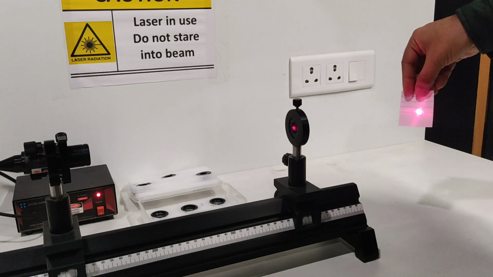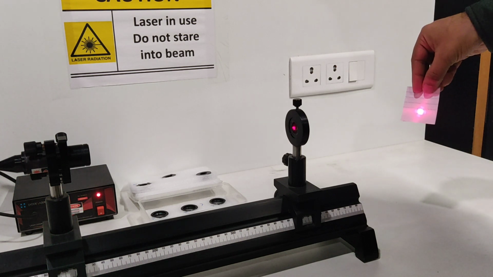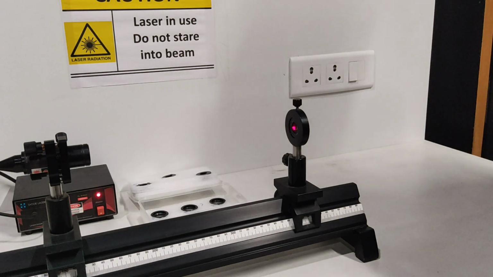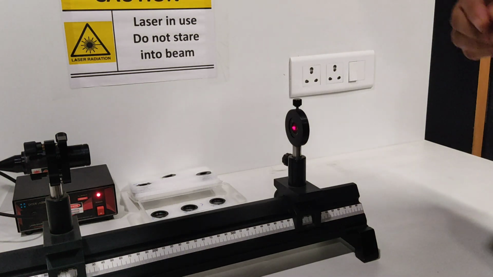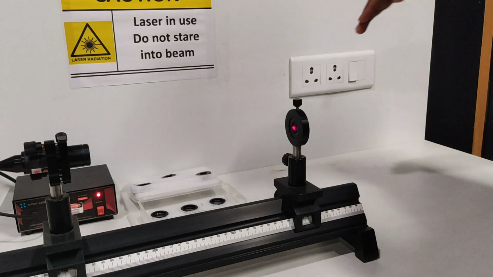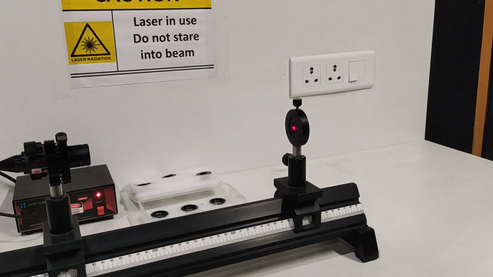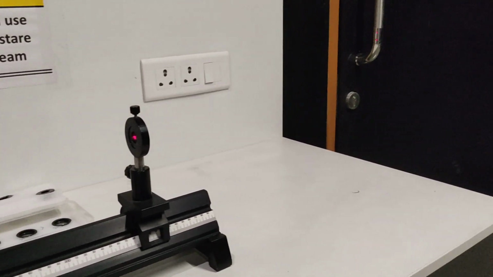However, to get the actual variation, you need a pinhole detector with a very small hole diameter, right? So that you can scan it along X and along Y. Or else what you can do, you can see the intensity pattern on the wall itself. I think you can see the intensity variation, right?